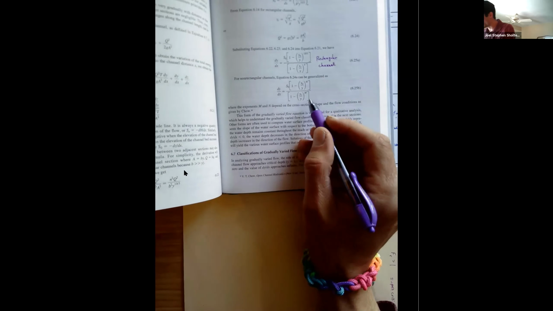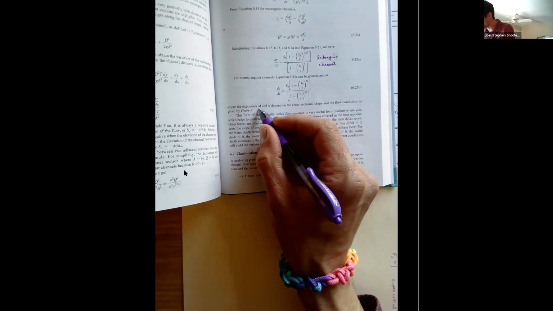And I'll just show you where that equation is in your book, if you want to go back and look at it. This is equation 6.25a. And the key here is this is for a rectangular channel. But for non-rectangular channels, these exponents get a little funky.